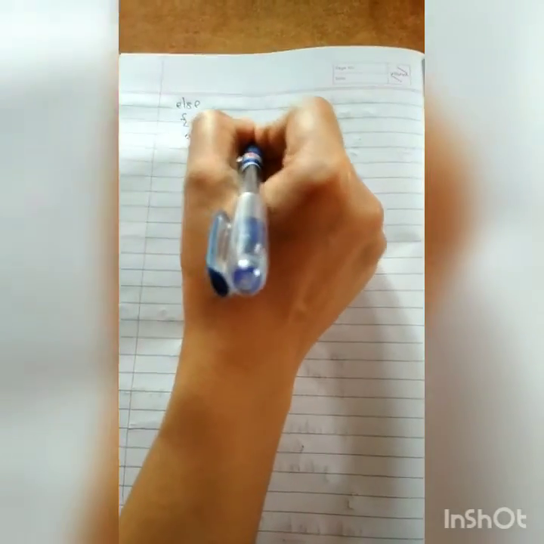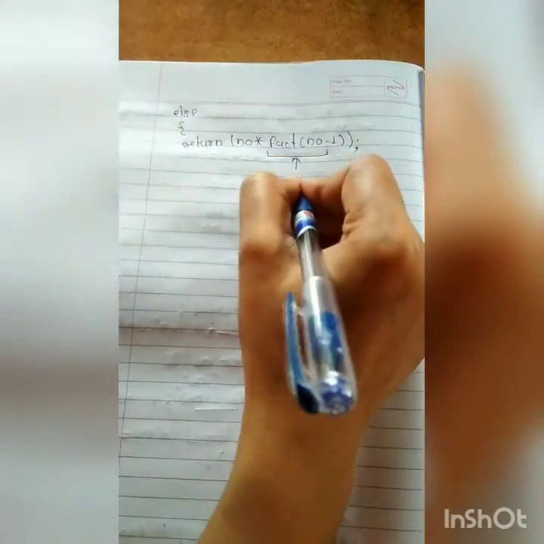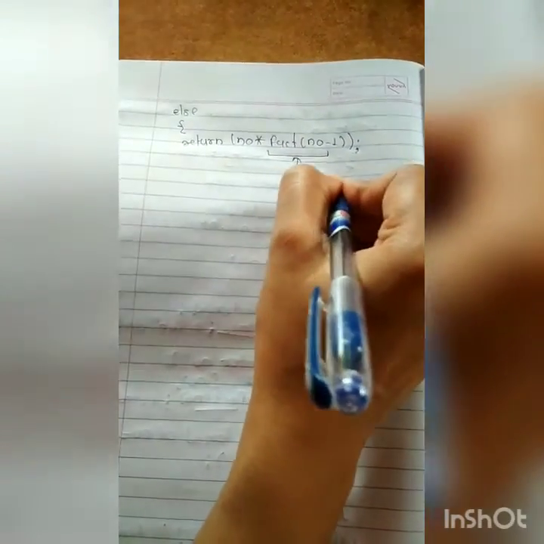Else it returns number into fact of number minus 1. This part is called a recursive function call.